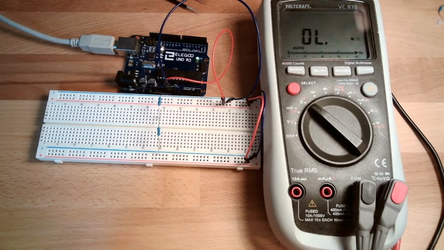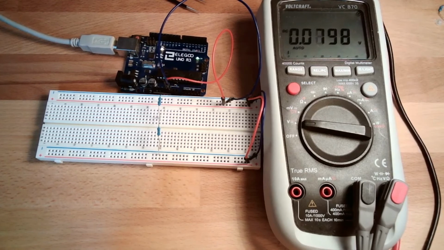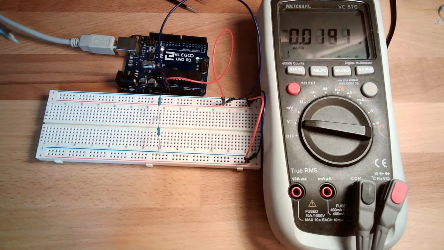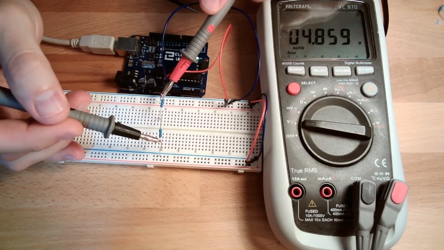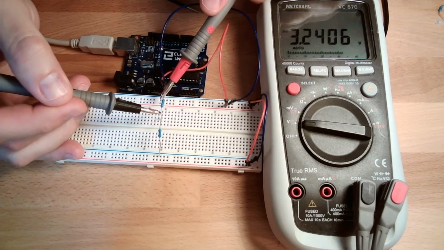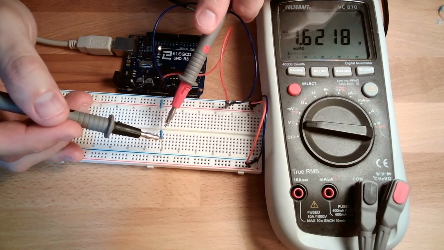So I said voltage level. Let's take the voltage level. Of course, we should be able to measure here our 5 volts. I'll try this now. From here to here, 4.8 volts. Okay, working. How much do we have from here to here? 3.2. Aha, interesting. 3.2, and from here to here I have 1.6.